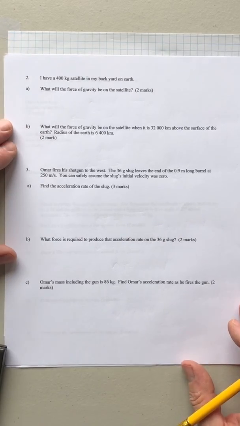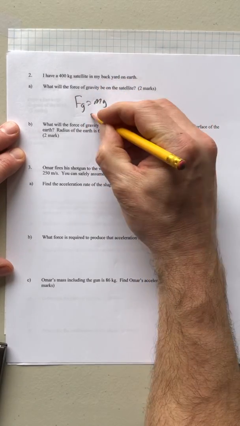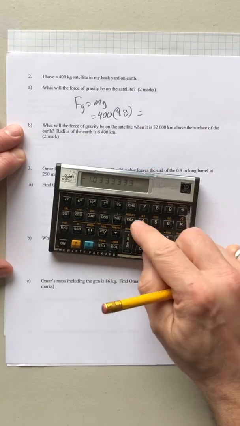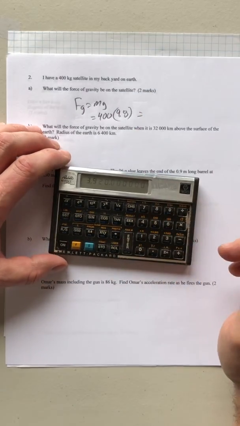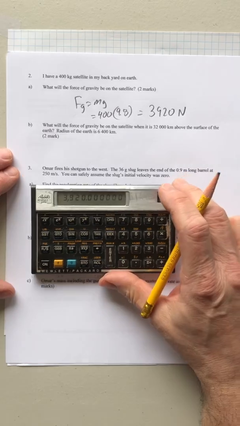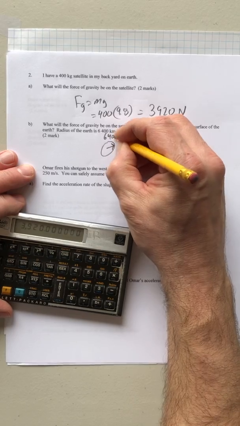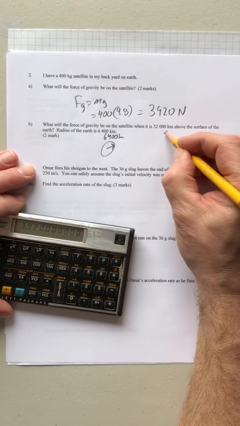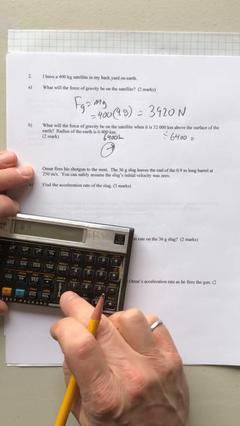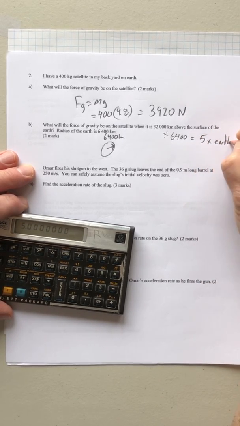All right, got my 400 kilogram satellite in my backyard. What's the force of gravity? Well, that's just Fg equals mg. 400 kilograms times 9.8. So 400 times 9.8 is 3,920 newtons. That's the force of gravity. What if I took it up in space? Well, here's the Earth. There's a radius of 6,400 kilometers. This guy, divided by 6,400, let's see, 32,000. That's 5 times Earth's radius.